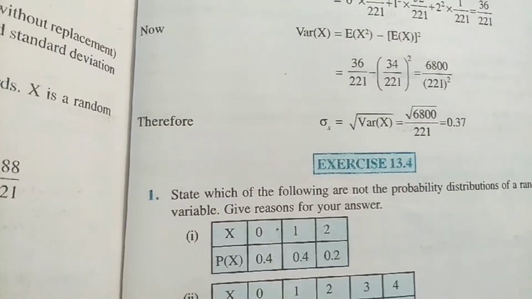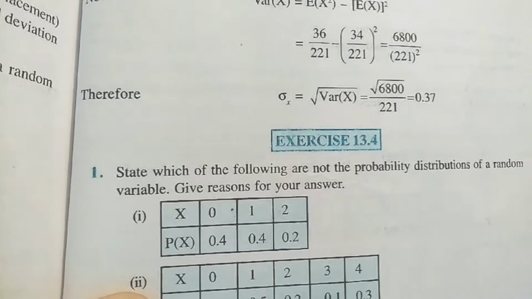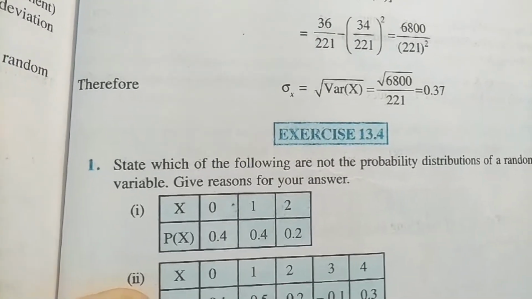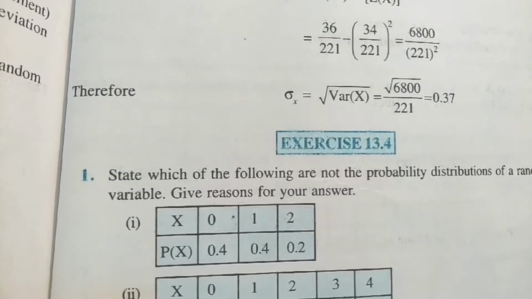Hi dear children, today we are going to discuss exercise 13.4. First question: state which of the following are not the probability distributions of a random variable. Give reasons for your answer.